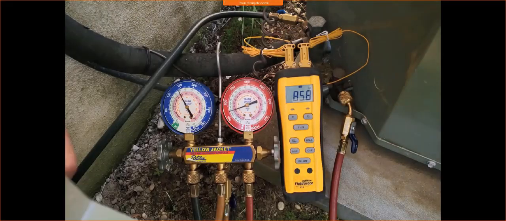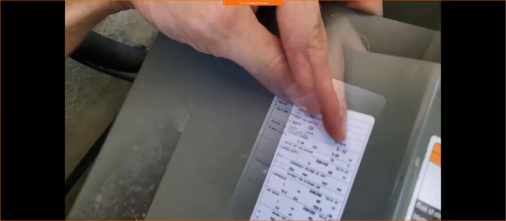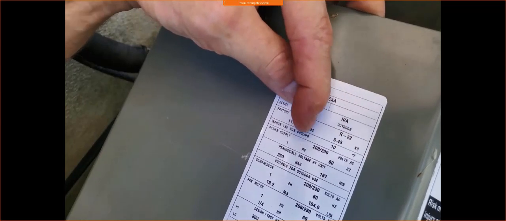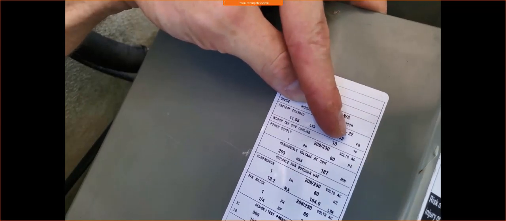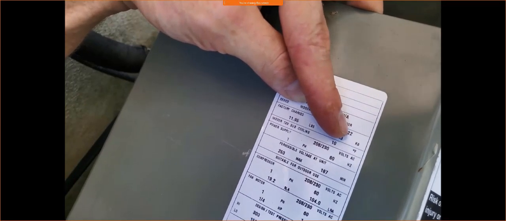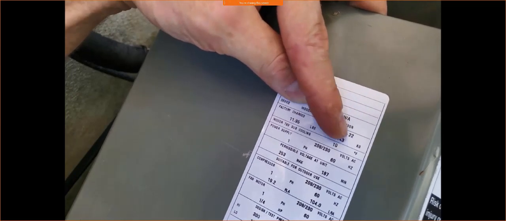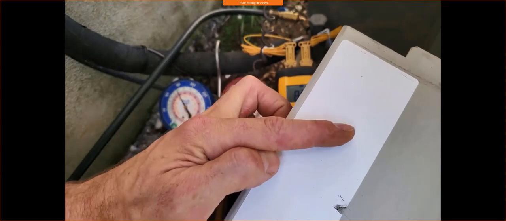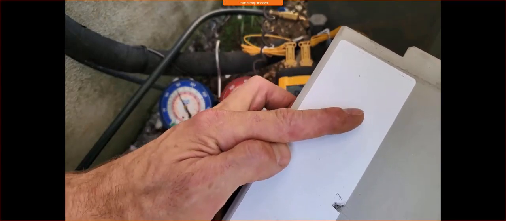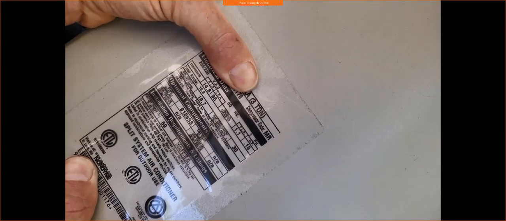To check for the target subcooling, typically you're going to find that on the reading plate. This outdoor unit reading plate says the indoor TXV subcooling of 10 degrees. But some outdoor unit reading plates don't have a target subcooling and some are worn off. Some reading plates are completely sun-bleached and you can't see the target subcooling on them. Some outdoor units don't even have the target subcooling posted on the reading plate.